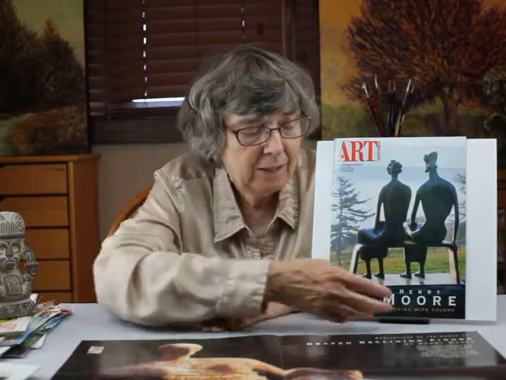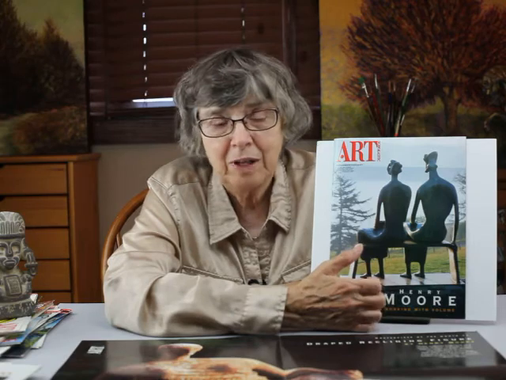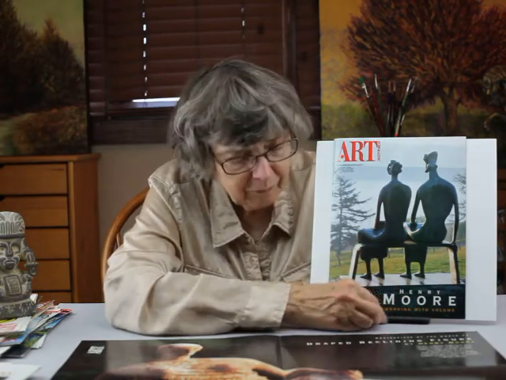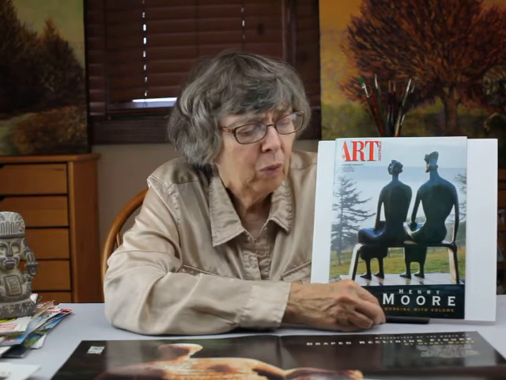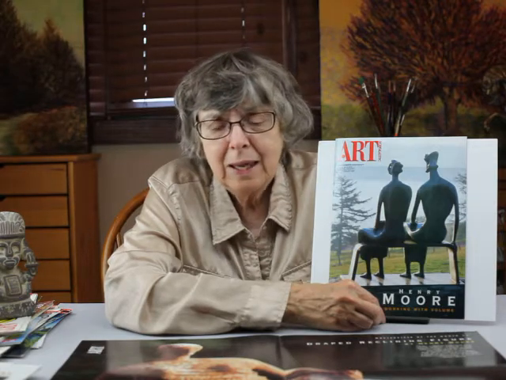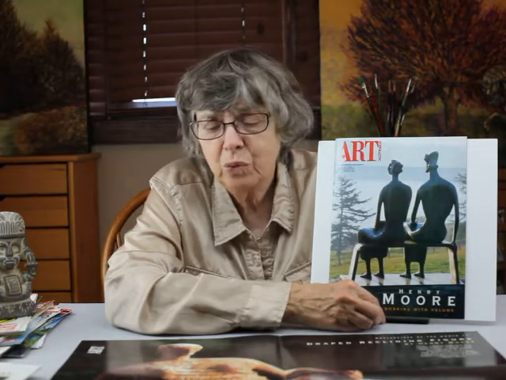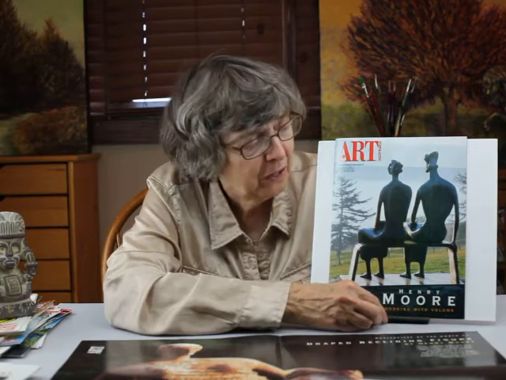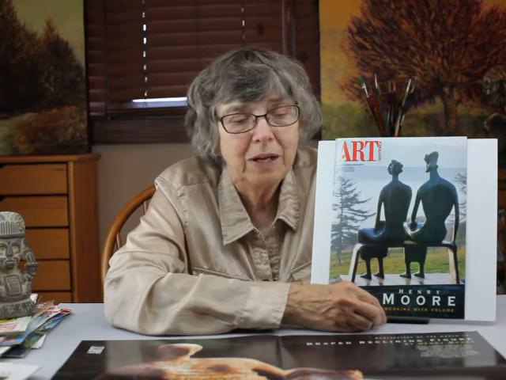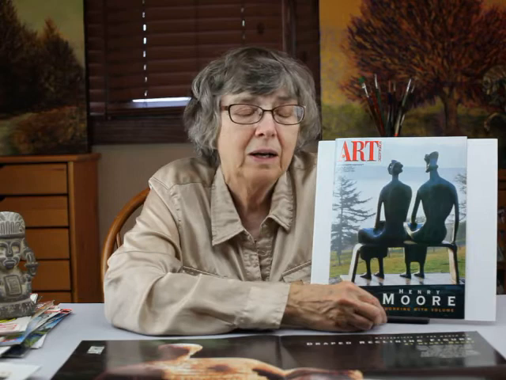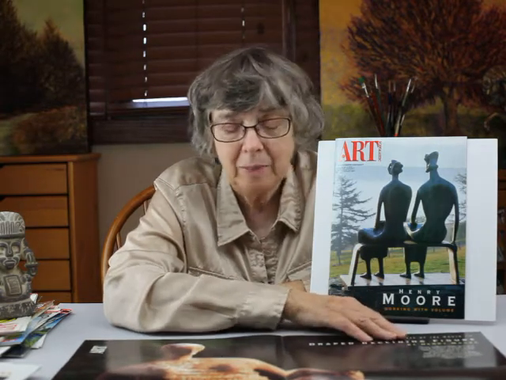Sometimes he has two figures together. Sometimes he has the family, the mother or the father, and a child. And when they asked him about his work, he said he wanted it to look quite abstract. It was not realistic at all, but you could tell they were human figures. But he wanted this idea that the figures had been buried in the dirt for a long time, and then they had been eroded and worn away by the elements.